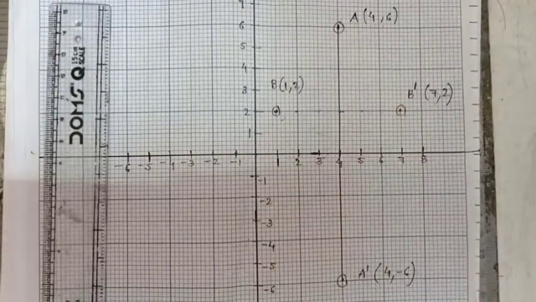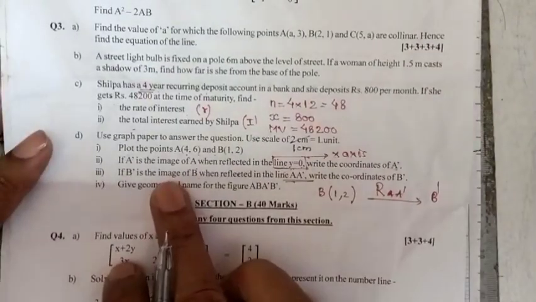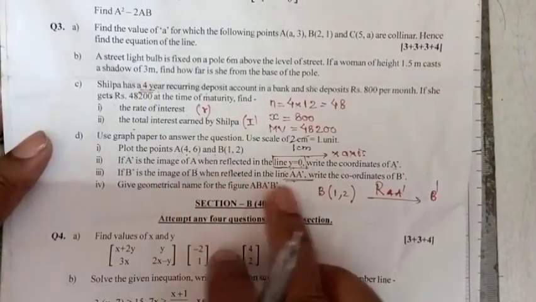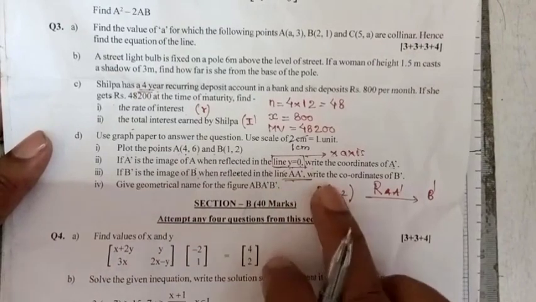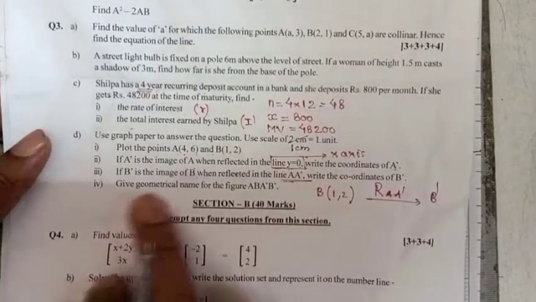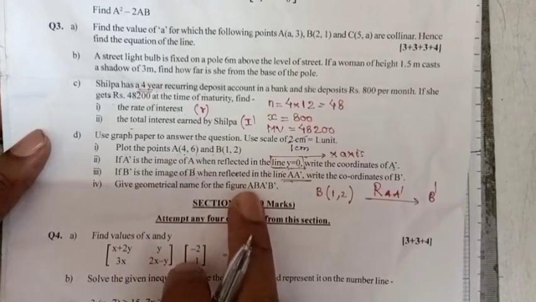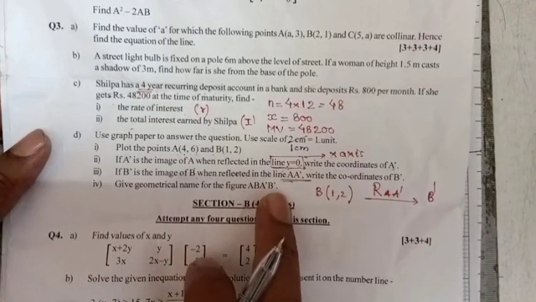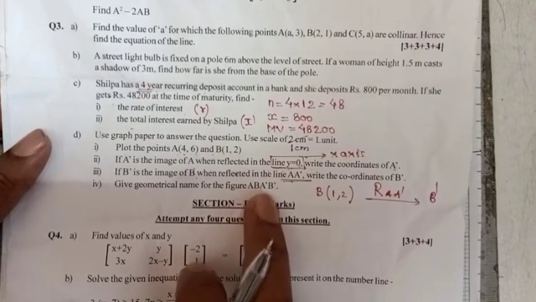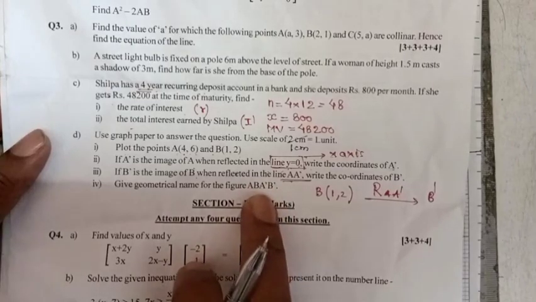So this was your third part, right? B' is the image of B when reflected in the line AA'. You have to write the coordinates of B' that we have written. And finally, we have to give the name for the geometrical figure ABB'A'. So let us join these points and see what type of geometrical figure we are getting.